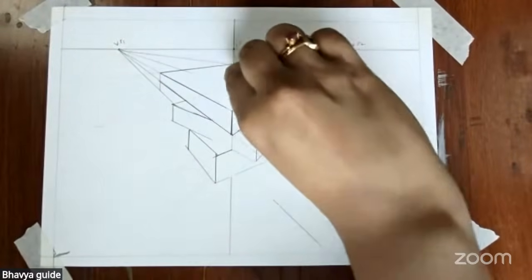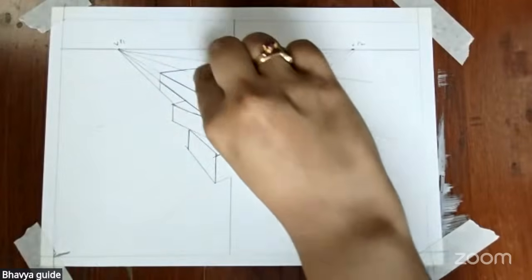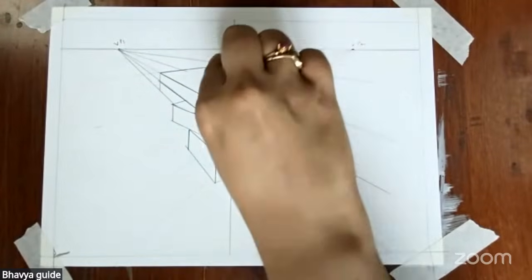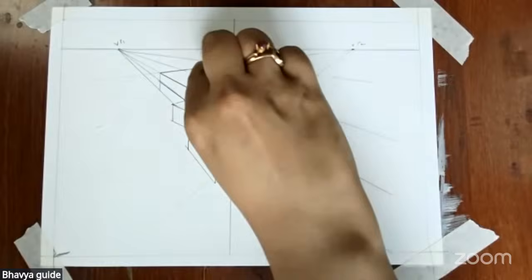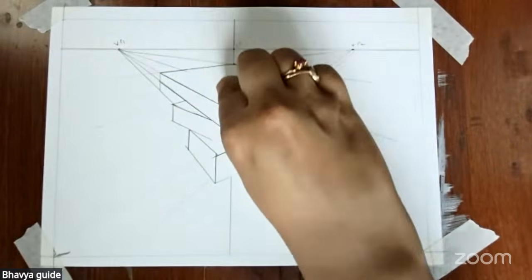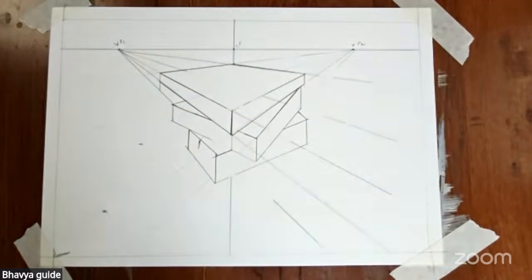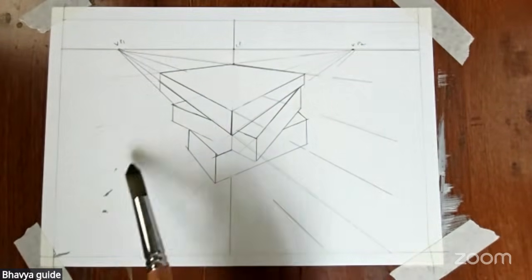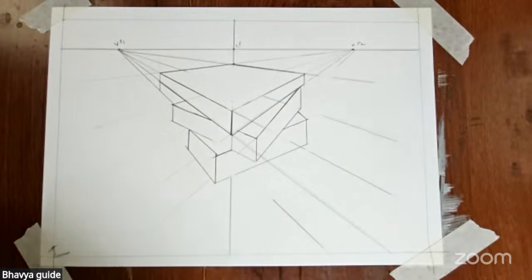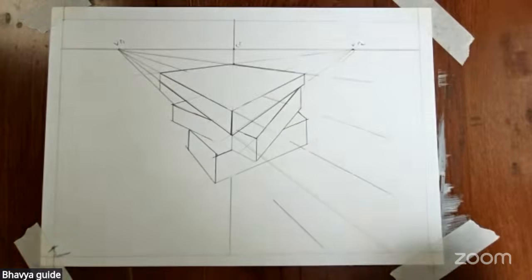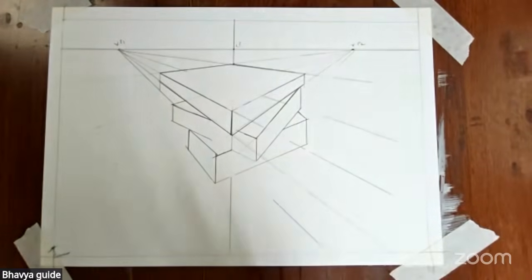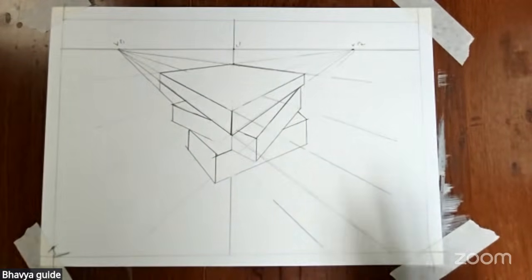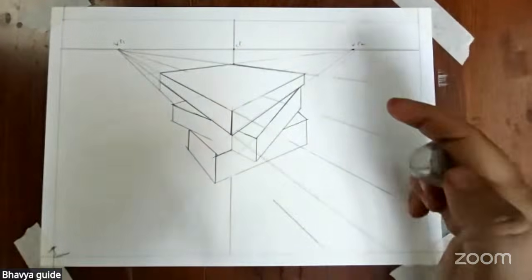These lines and all I'll erase. You should also erase it properly so that it won't be visible. If you have any dry brush, with that brush you can take out this dust. Only thing is that the graphite powder should not get spread on the white spaces.